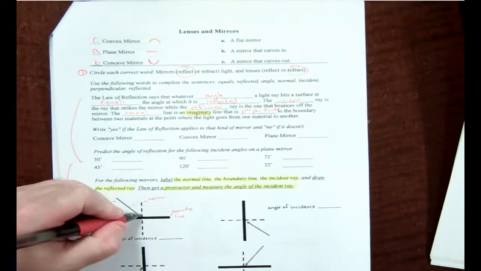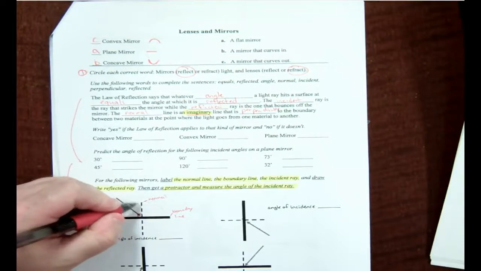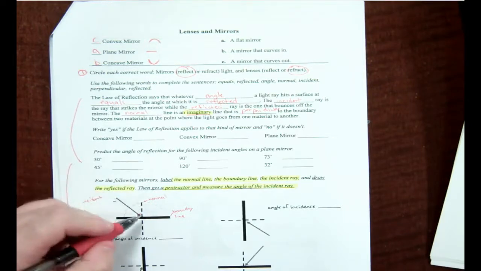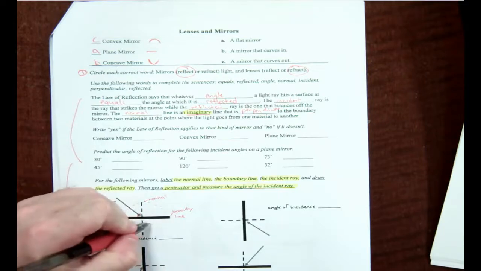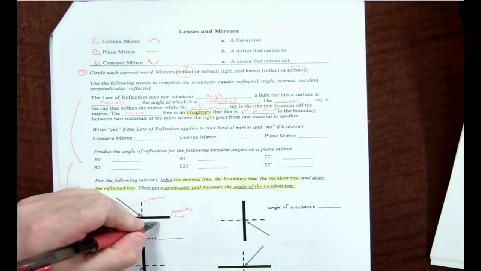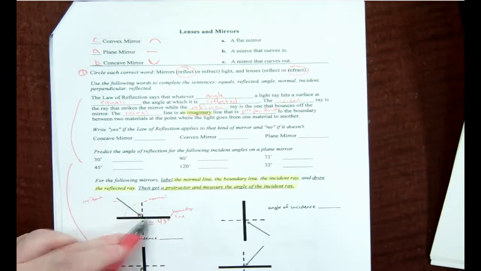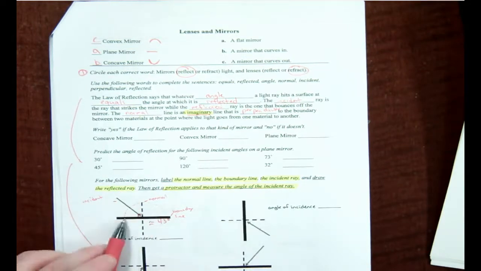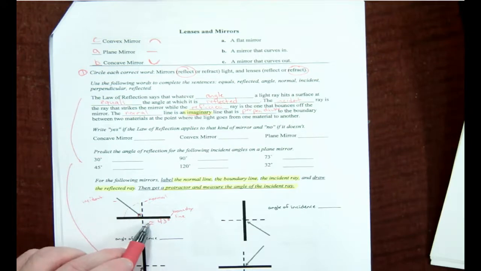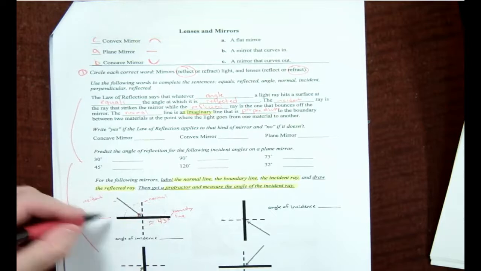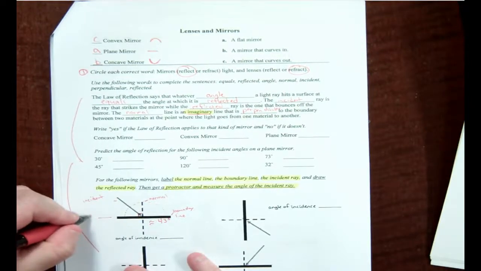You know this is 90, right? So you know it's going to be less than 90. It has to be less than 90. So I'm going to estimate and say this is about 43 degrees or so. Use this as sort of your base to measure all these. Remember, you line your protractor up on the boundary line, right? You don't want to line it up on the normal. This is the bottom of my protractor. You don't need to label this, but just to kind of get a point of reference.